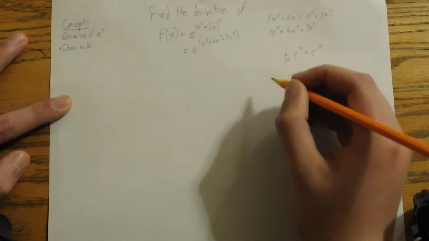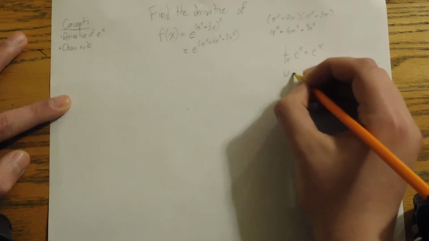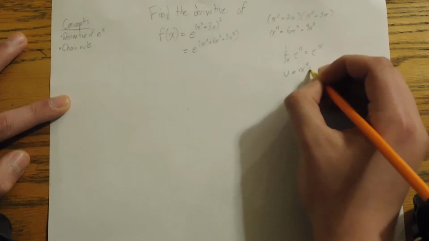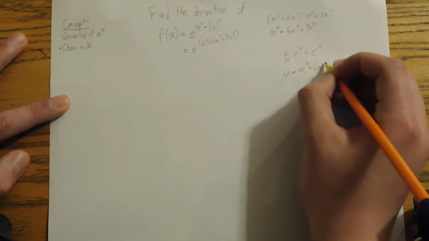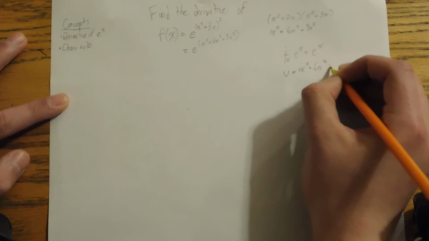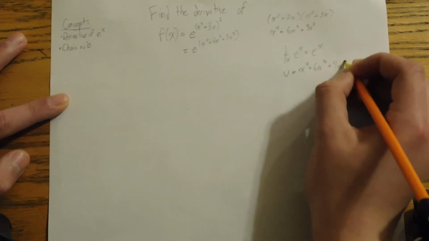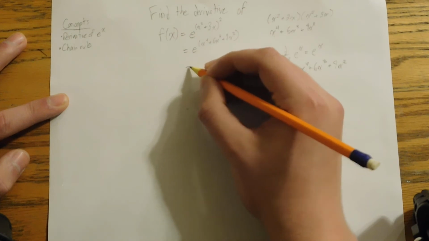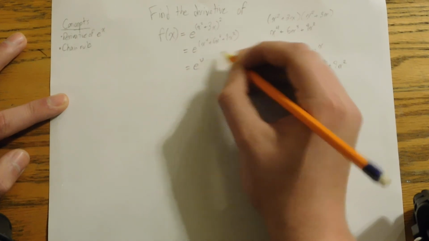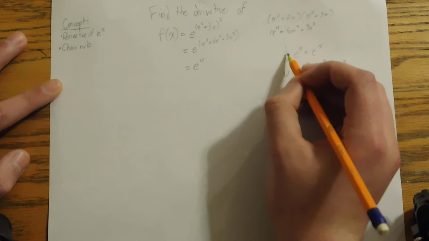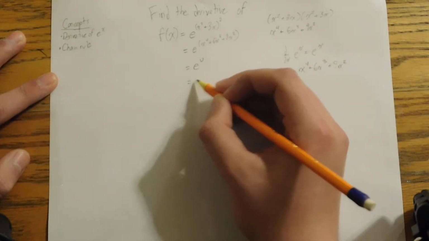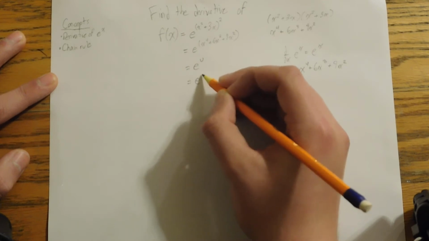So u will equal x to the fourth plus 6x cubed plus 9x squared. Okay? So now instead of having this, we have e to the u, which obviously looks like e to the x. So we know that the derivative would be e to the u.